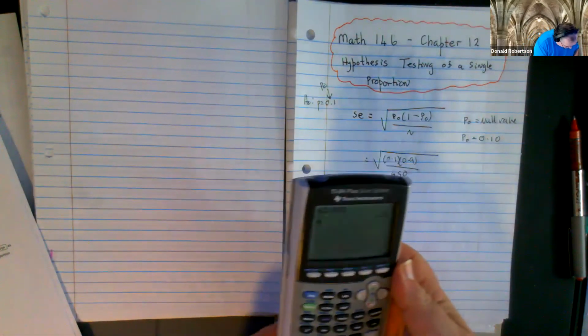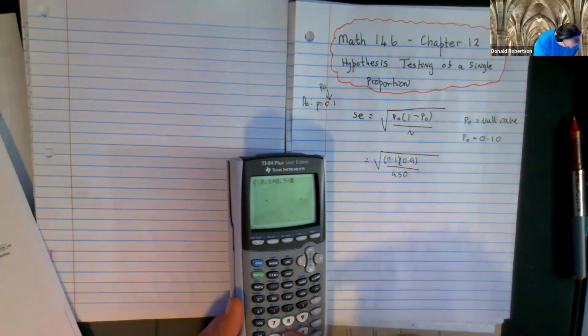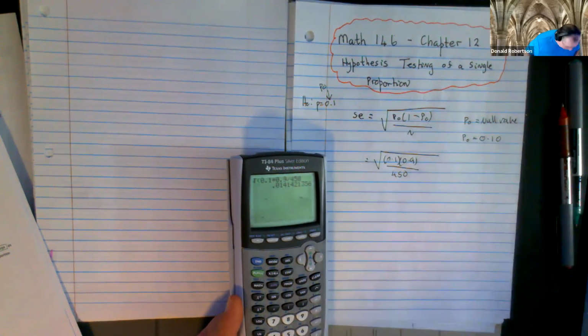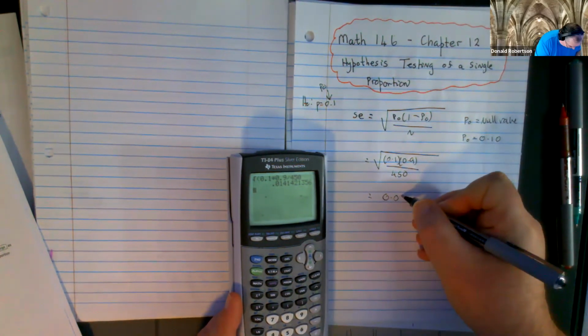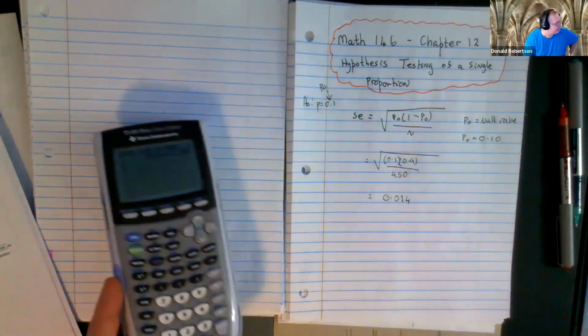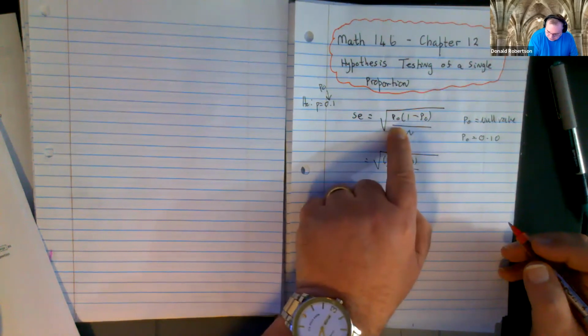So here it goes. Square root of 0.1 times 0.9 divided by 450. And the answer that I got here is 0.014, I guess, 3 decimal places. Are you okay with the calculation of how to find the standard error? Right. This is going to be the standard error for all hypothesis tests that have a single proportion. p naught, 1 minus p naught over n.